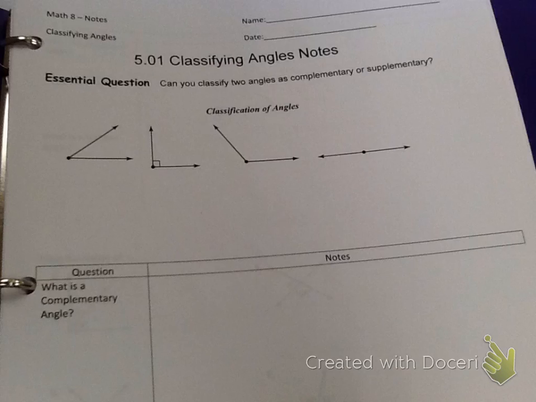This first angle is acute, and it's less than 90. Less than 90-degree angle. This next angle is a right angle, and that means it's equal to 90 degrees.